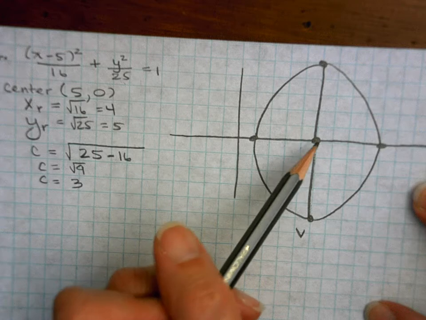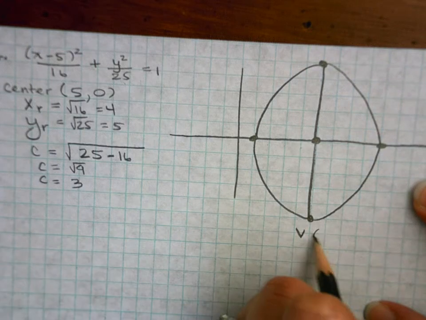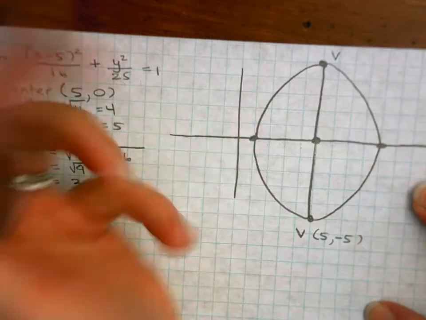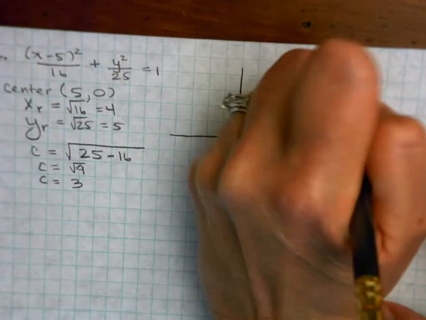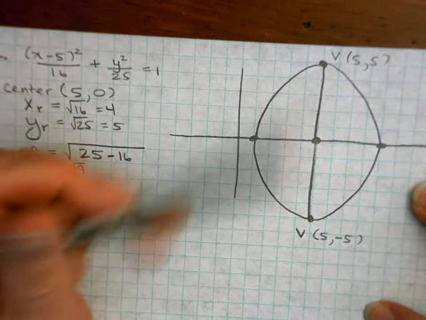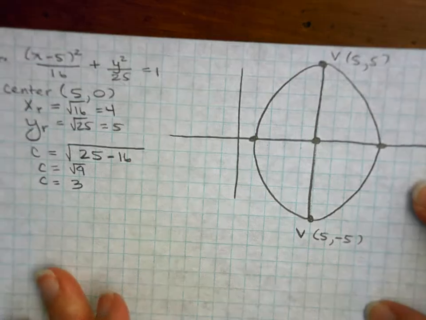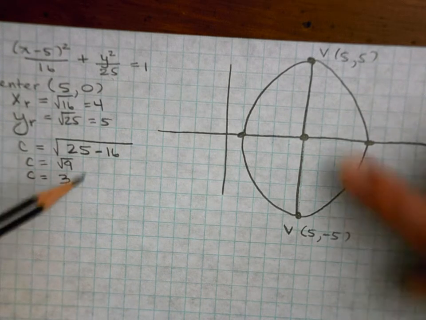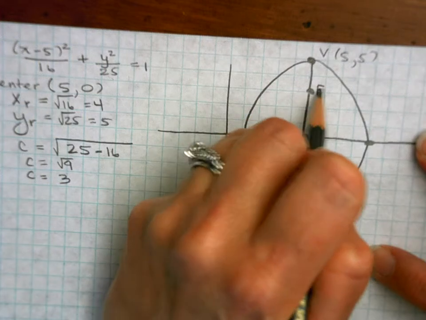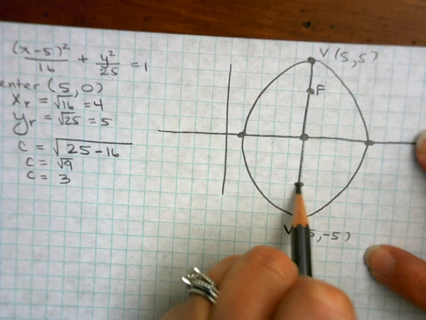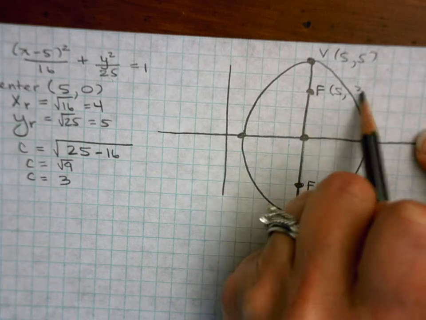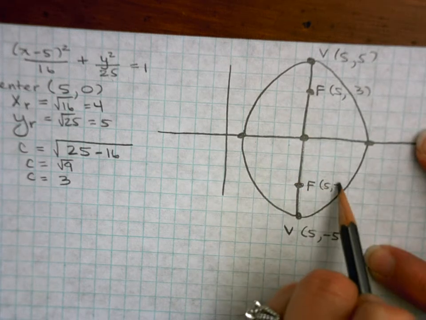My center was at 5, and then I went down 5, so this would be at (5, -5). And then my other vertex, up here, over 5 and then up 5. And then my foci lie on the major axis. So this one right here, the one that I have marked, that's the longer one, so that's where my foci will be. From my center, I'm going to go up 3, and there's one of them, and then down 3, and there's the other. So that would be at (5, 3) and (5, -3).